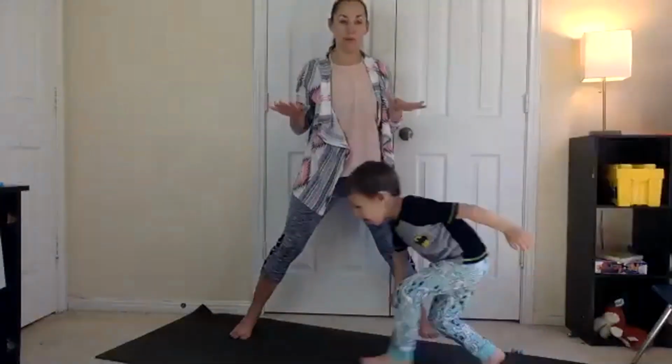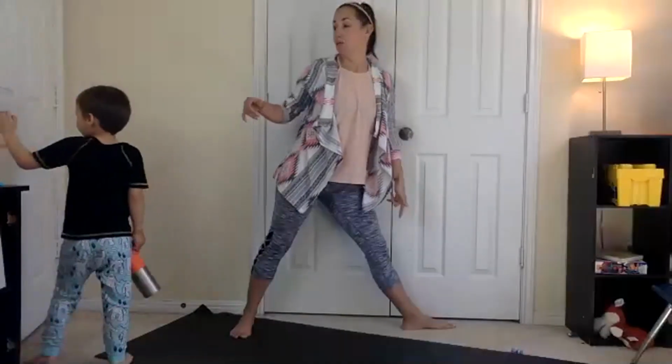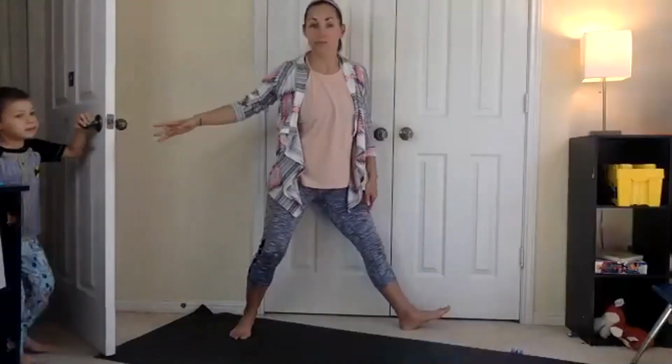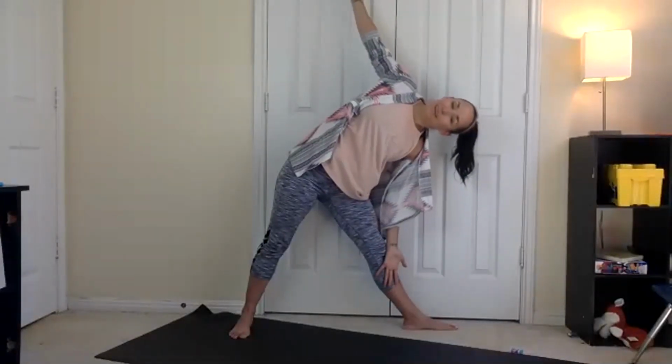Let's do the other side. I like to have both my feet face forward. And then the other foot, that's my right, maybe your left, is going to be facing the short side of my mat now. Inhale, lift your arms out to the side. Good, now they're parallel with the ground. And then lean over and down. Make sure not to put any weight on that knee.